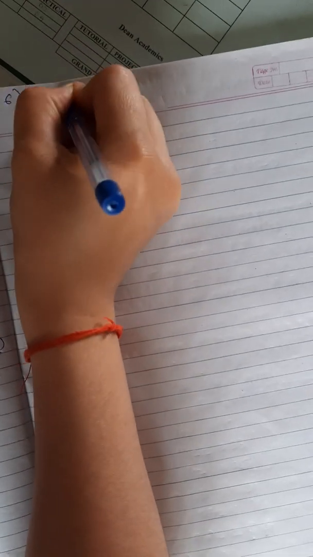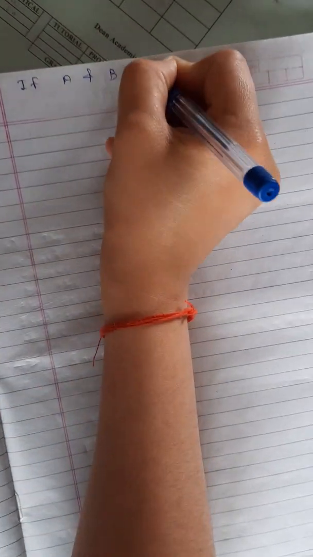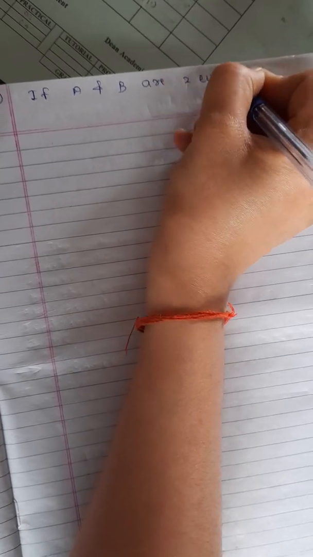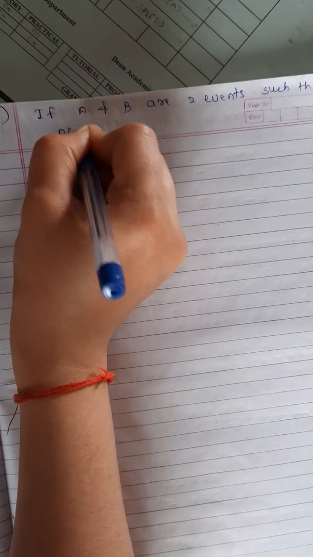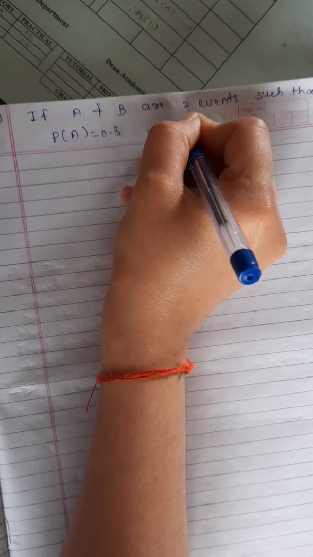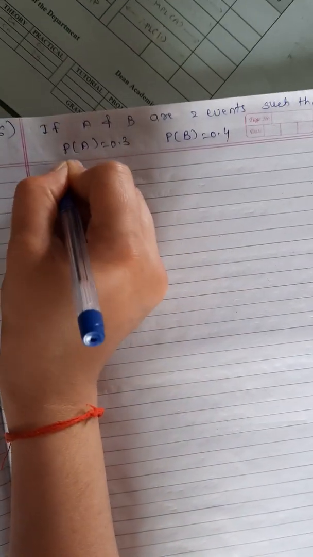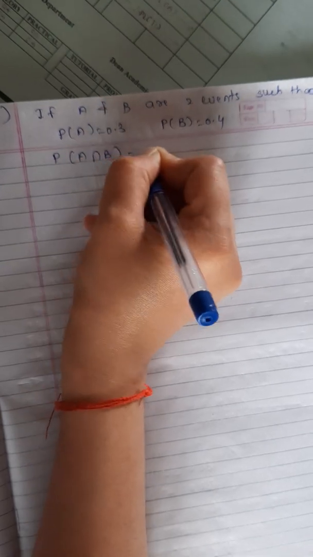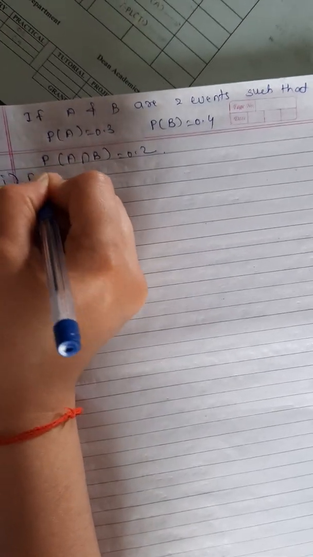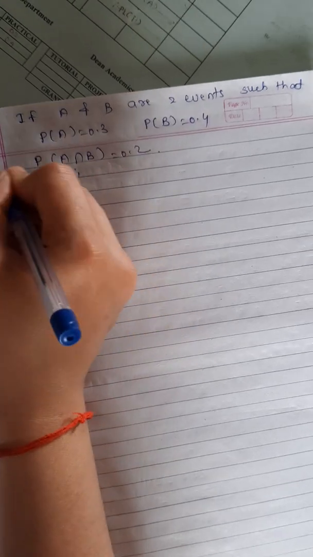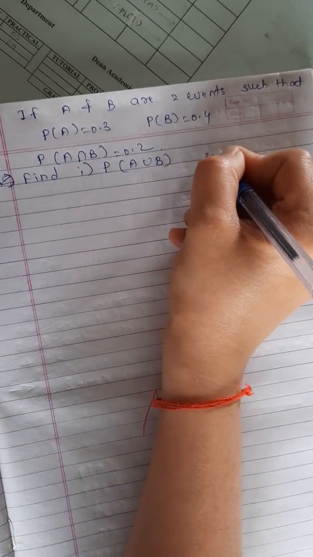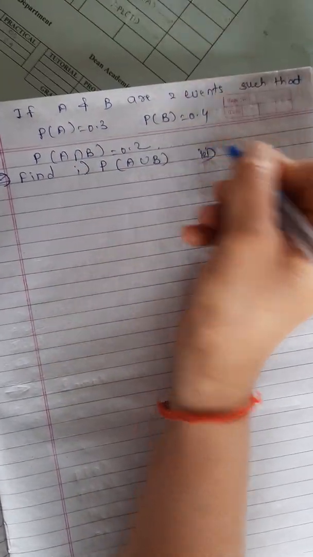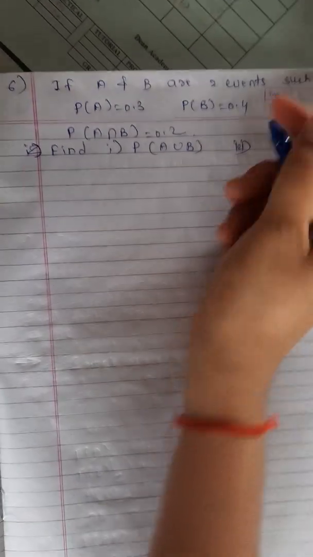Next problem. If A and B are two events such that P of A is 0.3, P of B is 0.4 and P of A intersection B is 0.2. So we have to find the values.